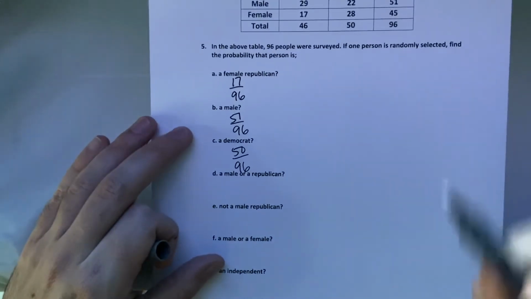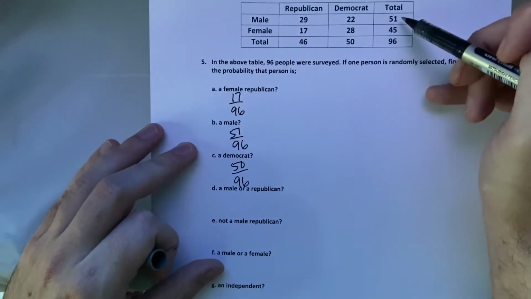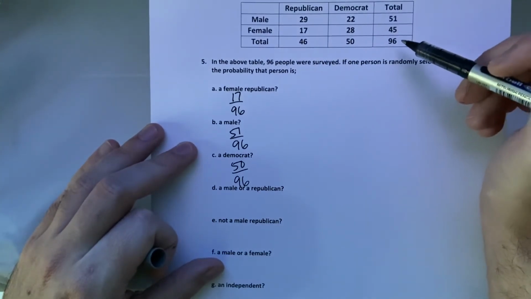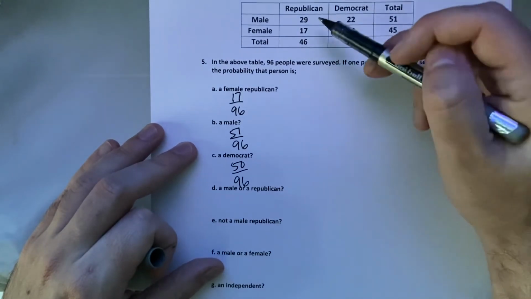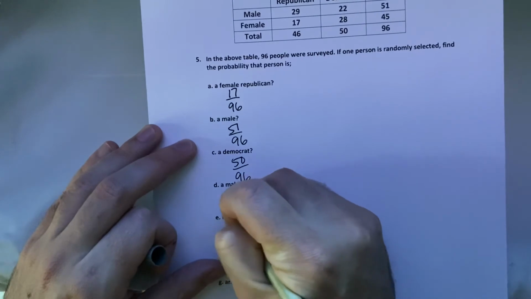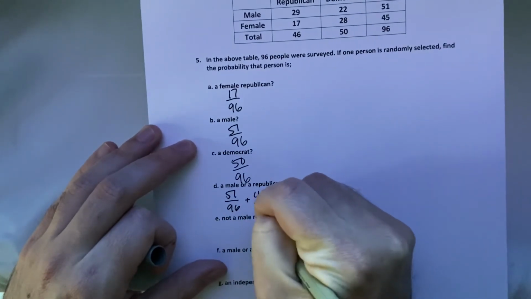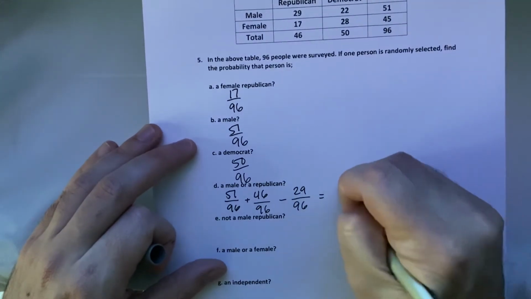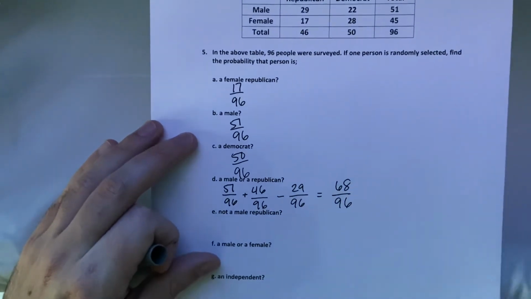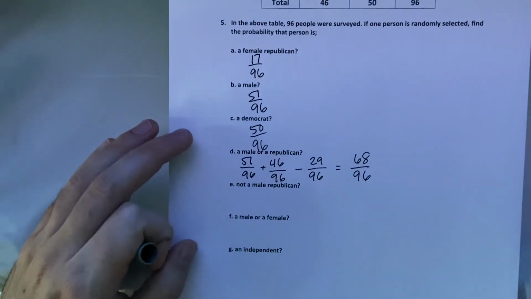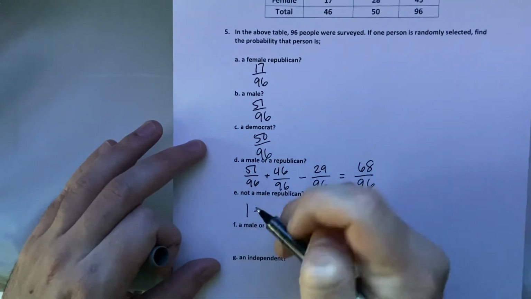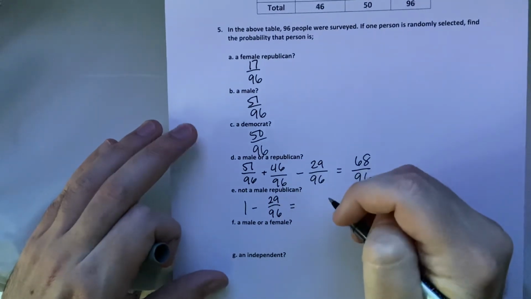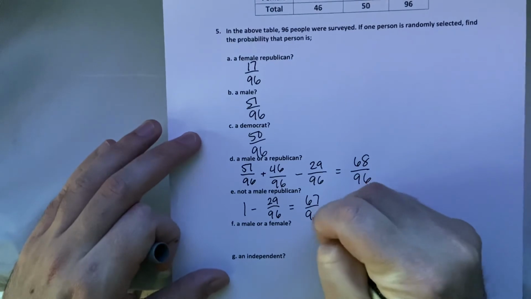A male or Republican. If you notice, if we count the total number of males, 51, and the total number of Republicans, 46, that's 97, which is more than the total number of people. And that's because I would have counted the male Republicans twice, so I have to subtract them off. So we have 51 over 96 plus 46 over 96 minus the 29 over 96, the male Republicans that I would have overcounted in this case, to get 68 over 96. Not a male Republican would be 1 minus those 29 over 96 male Republicans, which is 67 over 96.